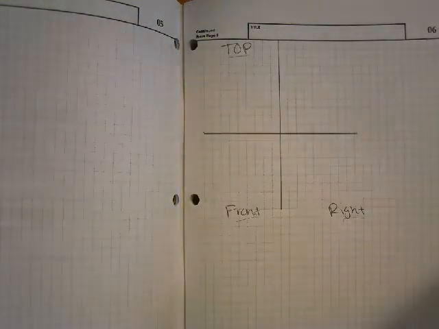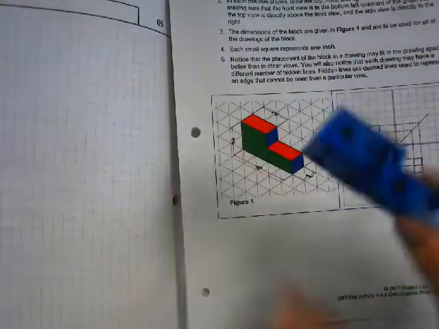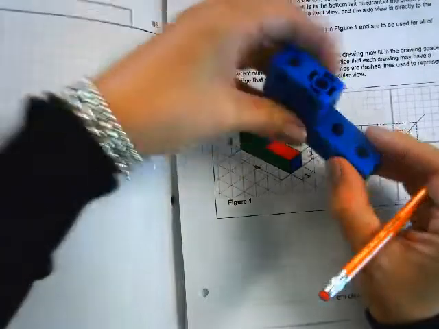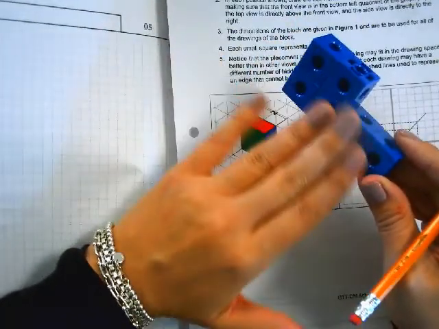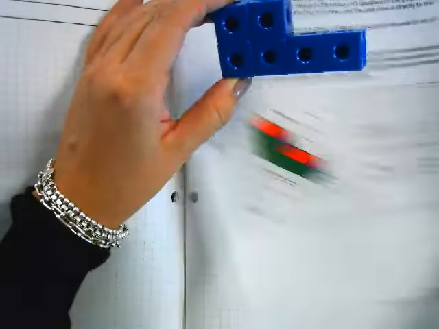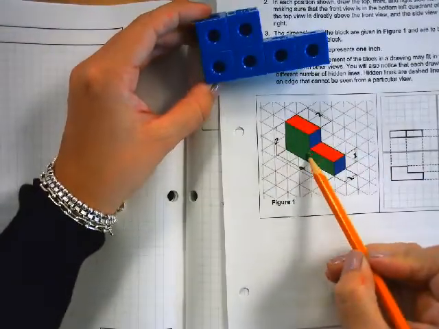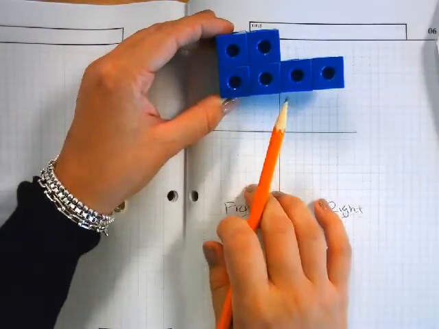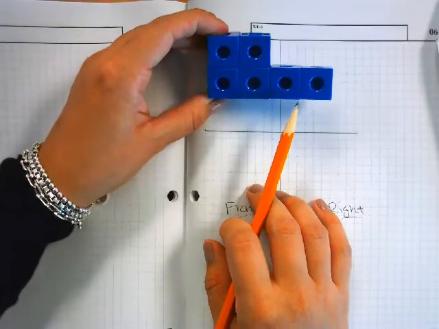The first view that you draw, it doesn't matter where you draw it. If I hold it the way it's held here, I realize that this is your front view. So this is what I'm going to draw in the front view. The green represents my front view, so I'm going to draw this shape here. If you were absent, you're pausing your video and following along.